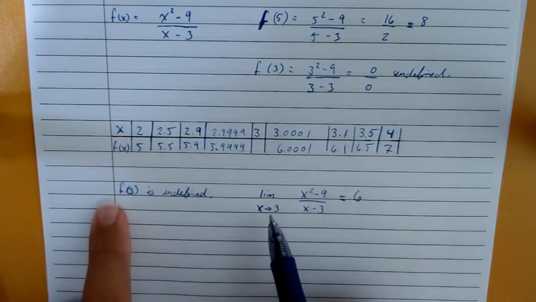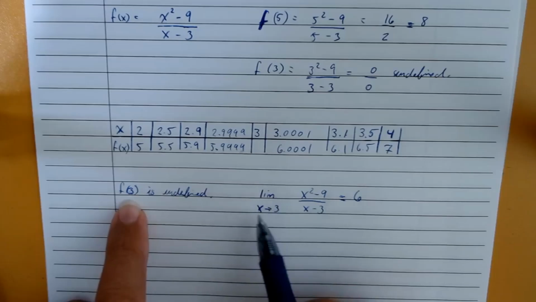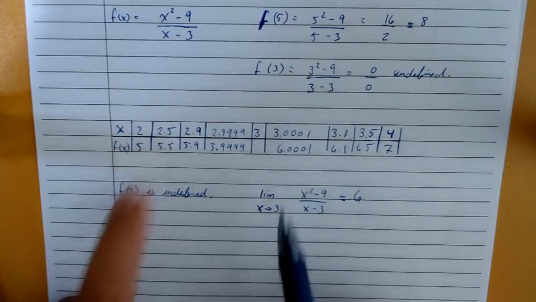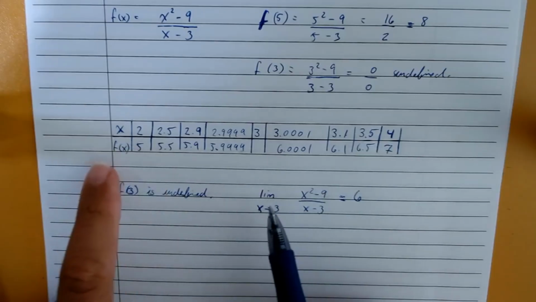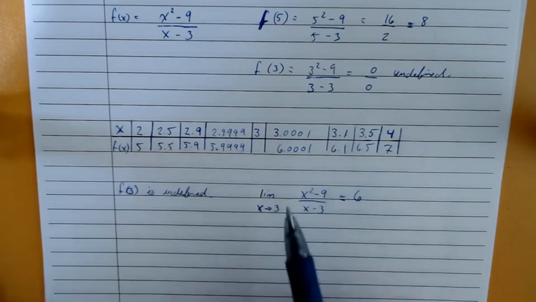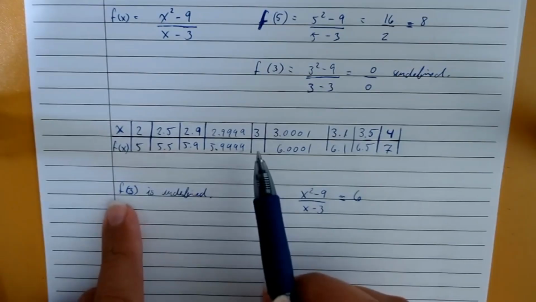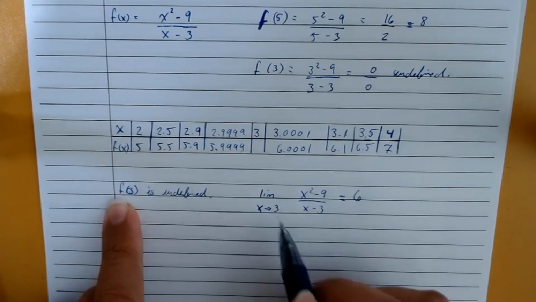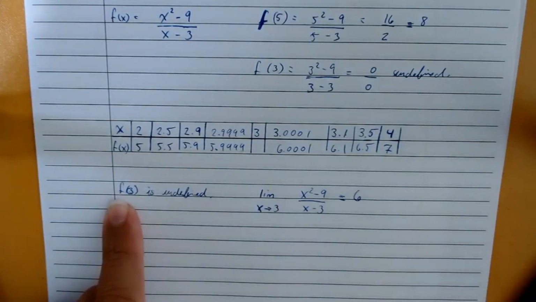Notice you're not saying x is 3. You're saying x is approaching 3. That's what this little arrow says. It says you're getting closer and closer to the number 3. As you get closer and closer to the number 3, your answers get closer and closer to the number 6. You're not saying you actually plugged in 3, because that's impossible. Instead, you got closer and closer to the number 3.